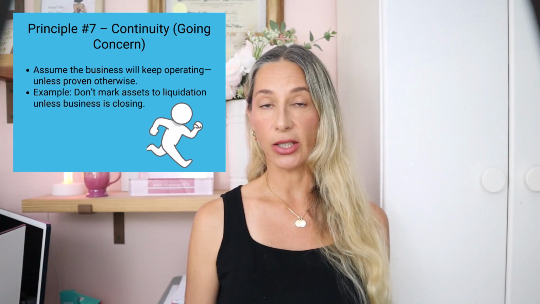However, if it becomes clear that the business may not survive much longer, say it's closing locations, defaulting on debt, or planning to dissolve, that's when disclosures need to reflect that shift. Investors and stakeholders need to know the full picture.